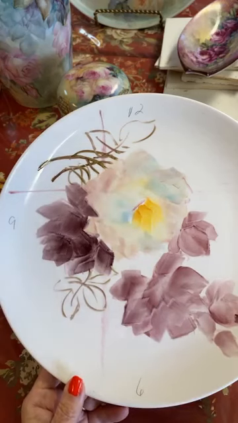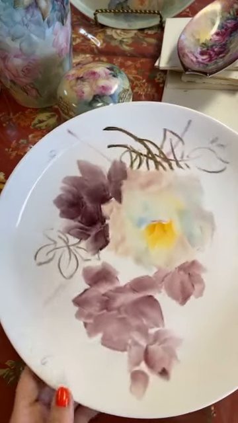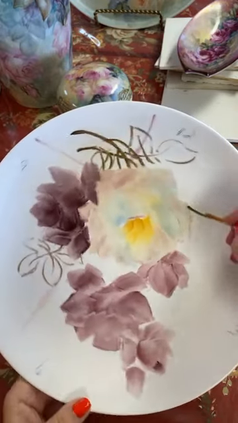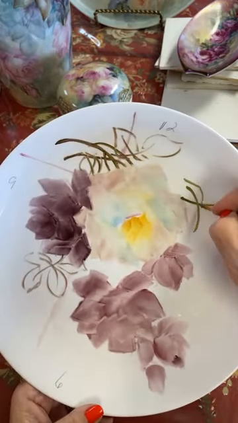So you want a triangle of motion with your leaves too. So I'm going to put another grouping coming right here.